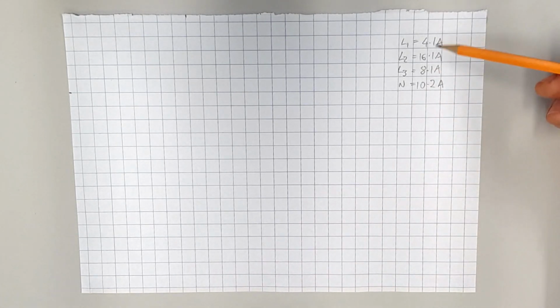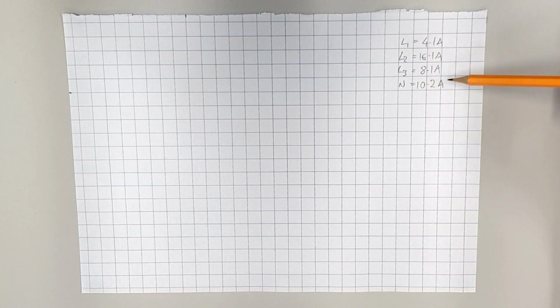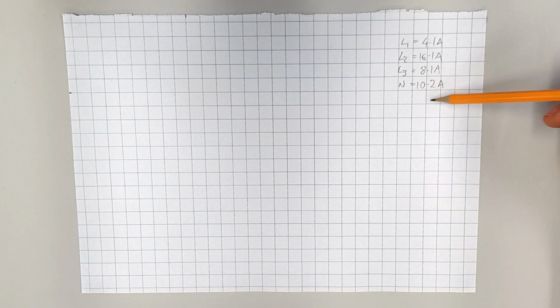Now the goal of what we're about to do is to try and reconcile these values. In other words, figure out how we can get from these three currents to this current right here. So how is it that when these three currents combine in the neutral, it comes out at this value of 10.2? What's the relationship between those?